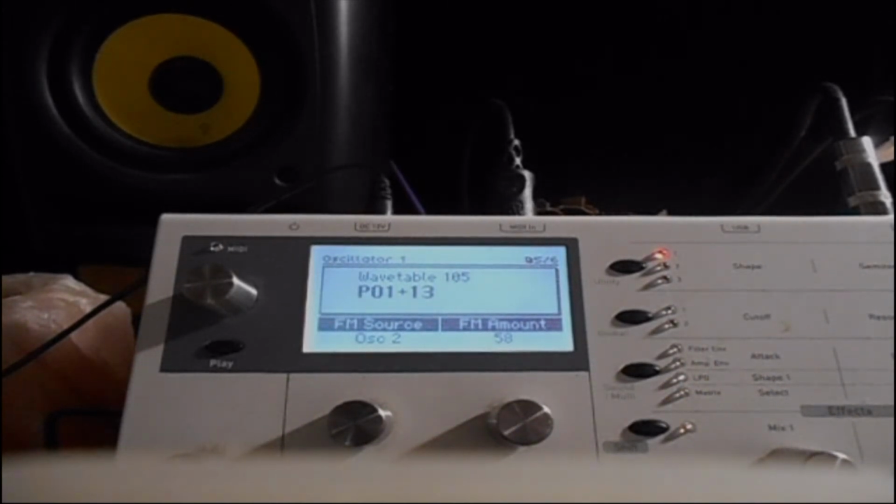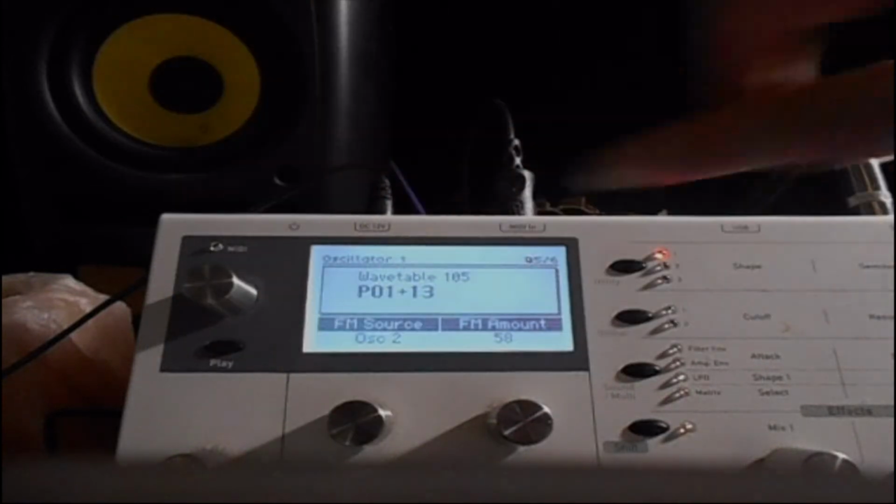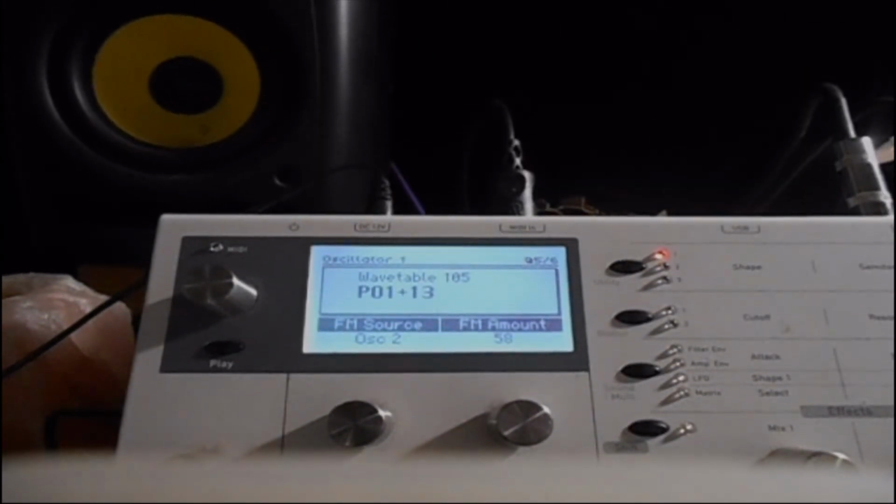You have to use the frequency mod to make it phase. And pulse width modulation too, because the LFO is moving them both in the direction of phase through the cycles though. So that's how it goes.